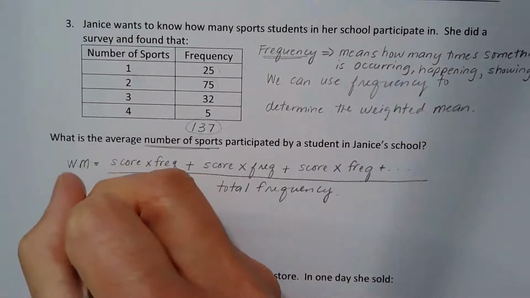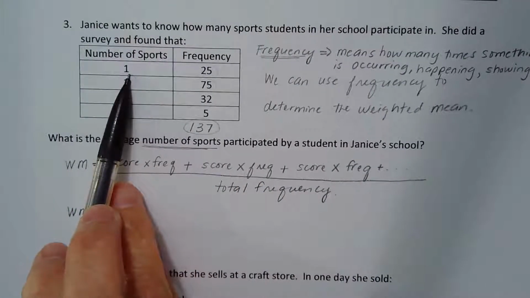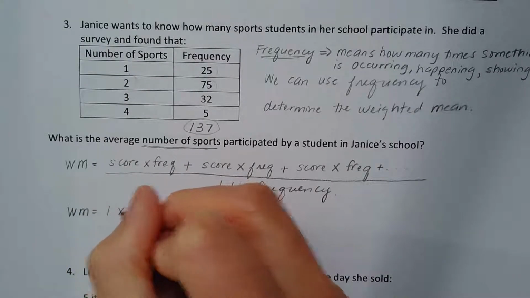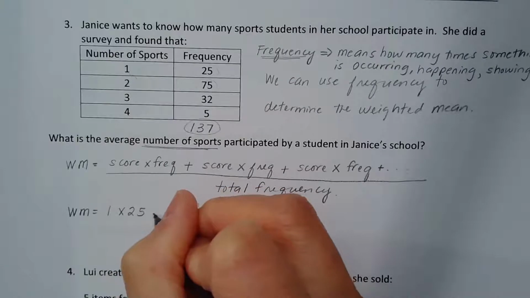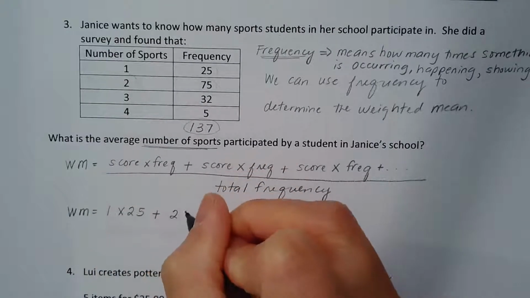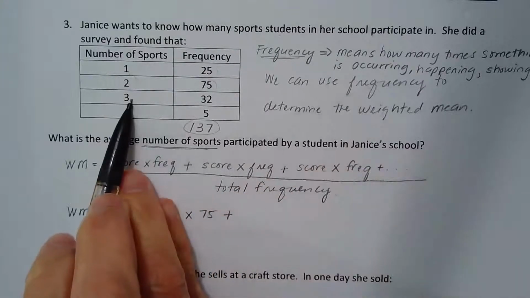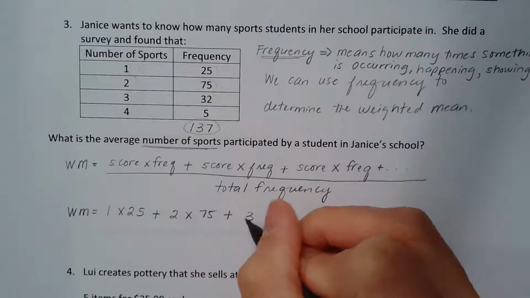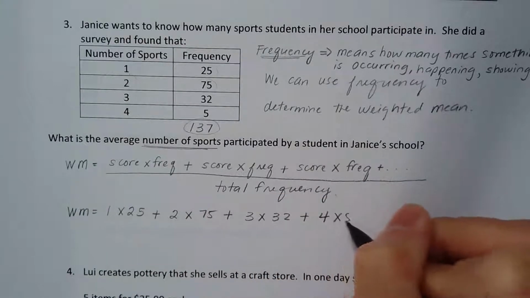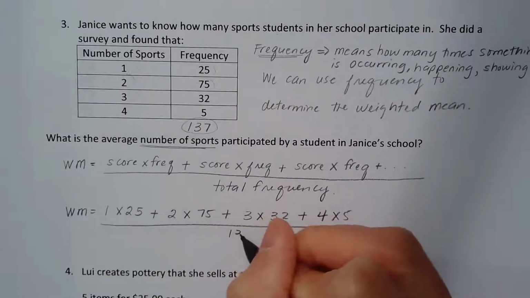So let's take a look. So weighted mean, okay, score, number of sports times the frequency, 1 times 25 plus 2 times 75 plus 3 times 32 plus 4 times 5, divided by 137.